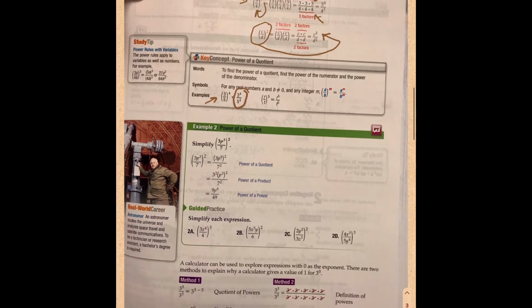So here are the words. To find the power of a quotient, find the power of the numerator and the power of the denominator. In simpler words, put the exponent that's on the outside of the parentheses onto the bottom and the top. Okay, so if I have 3 fifths to the 4th power on the outside of parentheses, I will end up with 3 to the 4th over 5 to the 4th. Or if I do it with a variable, r over t, all of that to the 5th, I'm going to have r to the 5th over t to the 5th. All right, so let's look at this example.